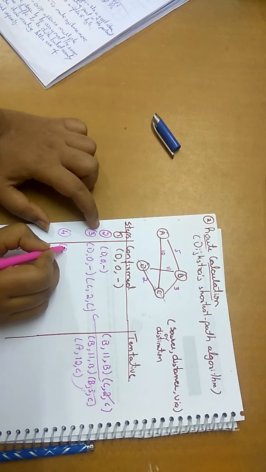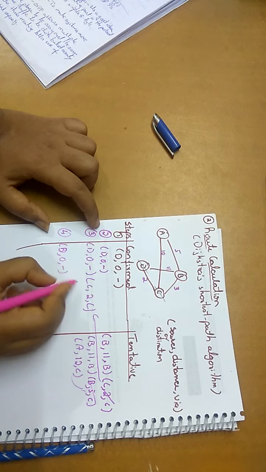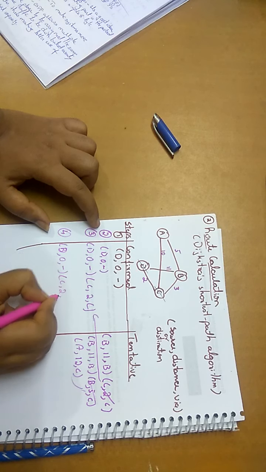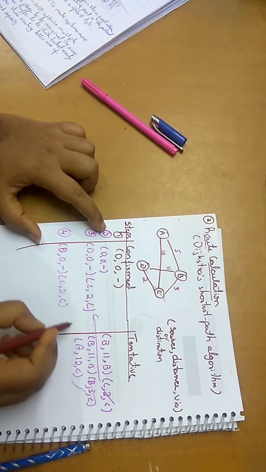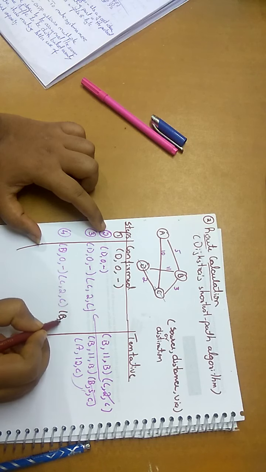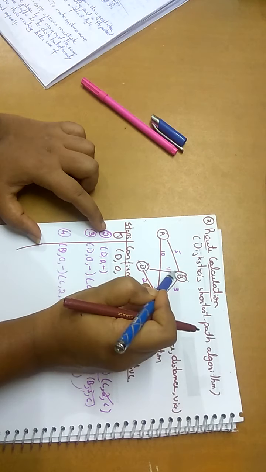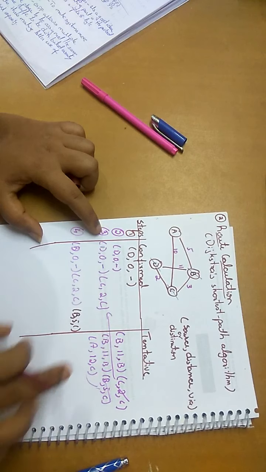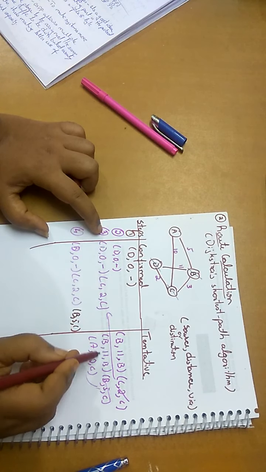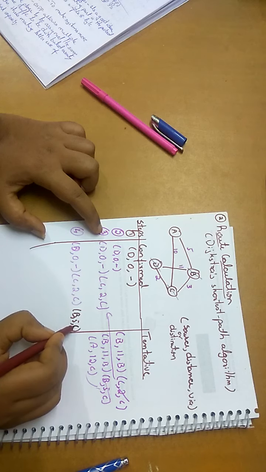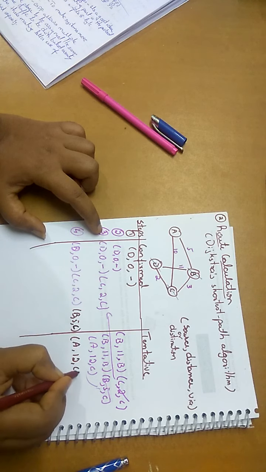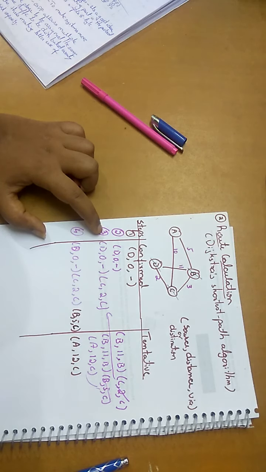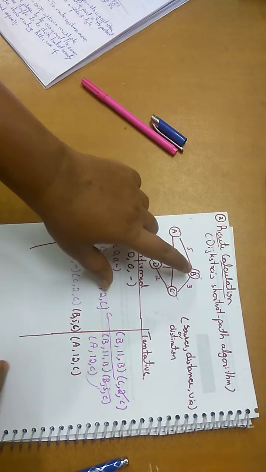So I can reach D, 0, C, 2, C, and I went to B, 5, C. So I went to B, 5, C also, and when I reach B I will skip this part also. Why? Because reaching of B is confirmed here via C. But A I have still not reached. I will maintain that in the tentative only, A, 12, C. Okay, now I have reached B also.